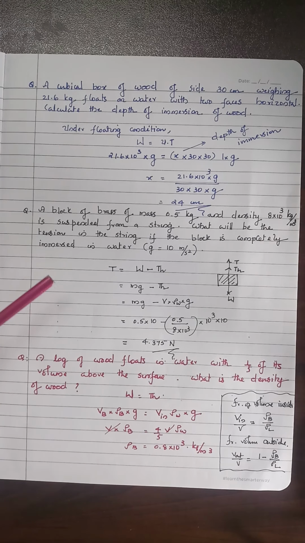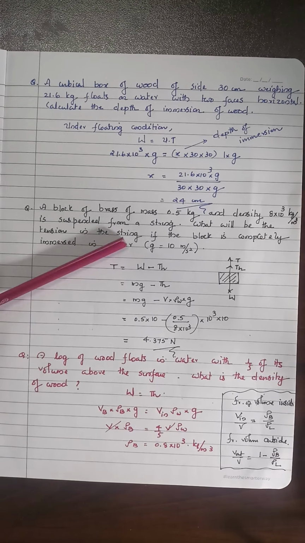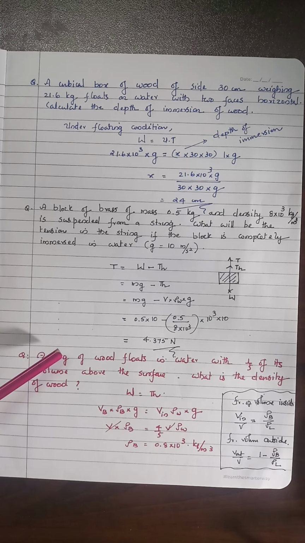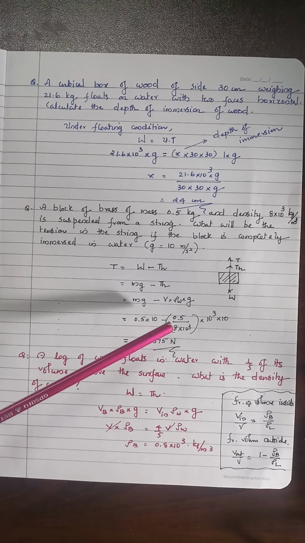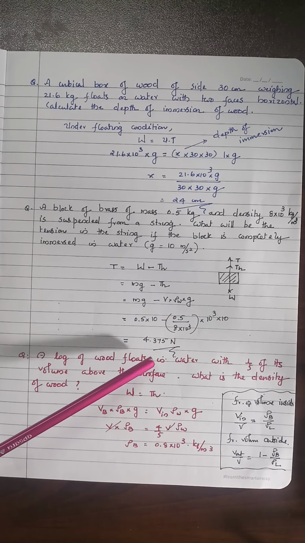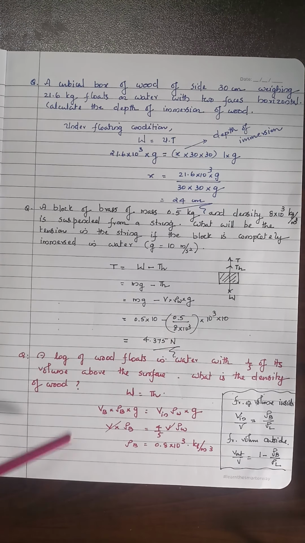A good concept. A block of brass of mass 0.5 kilogram and density 8 into 10 raised to 3 kilogram per meter cube is suspended from a string. What will be the tension in the string if the block is completely immersed in water? You know, in air, the tension is nothing but the weight. But when it is immersed fully in water, there should be upthrust. So the tension is W minus thrust, mg minus thrust, mg minus volume into density of the water into g. So you get the concept.